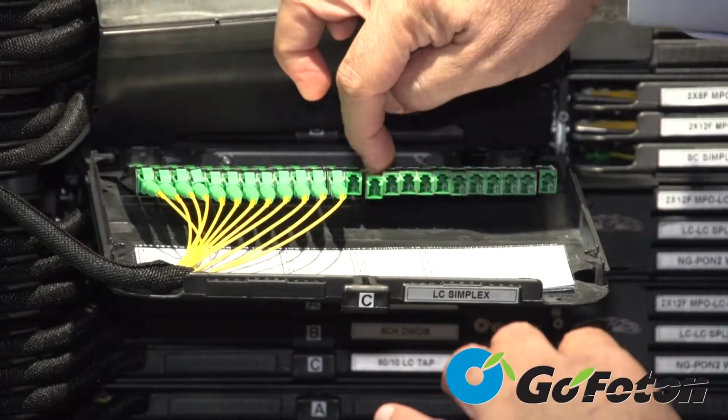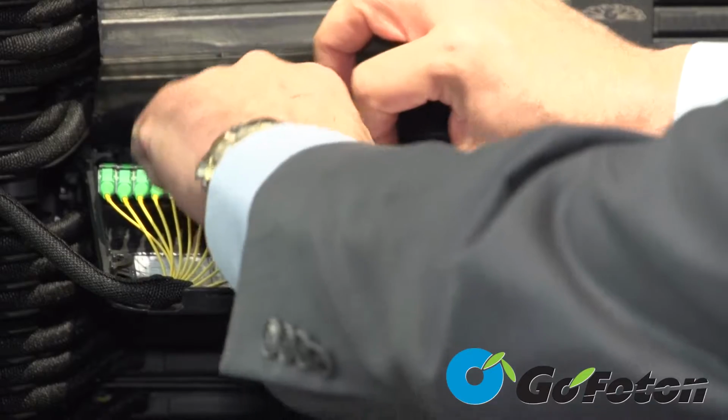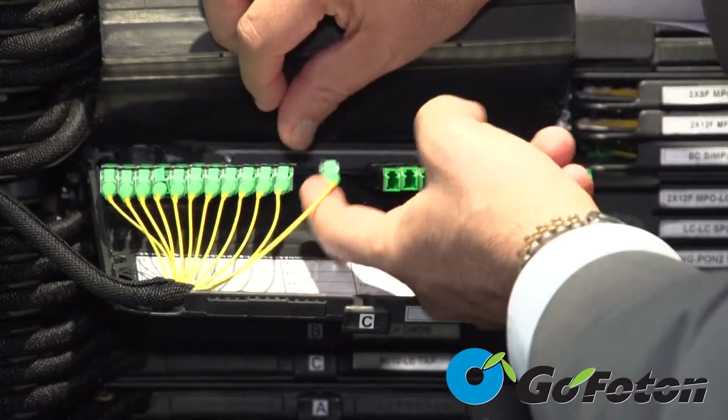But at GoFoton, what we have done is we've come up with a set of spreadable solutions that you can see here that allows any craft to handle a single LC connector without affecting the others. So you're not fighting for space. Absolutely. And the interesting thing is, a lot of other people have tried to help the situation, but we've completely resolved this issue. And that's the resolution of that issue that allows us to really start thinking about changing the architecture of fiber distribution management going forward.